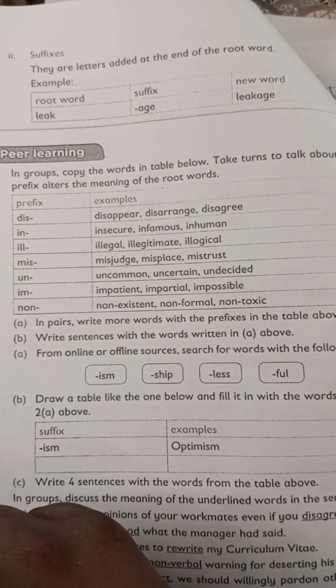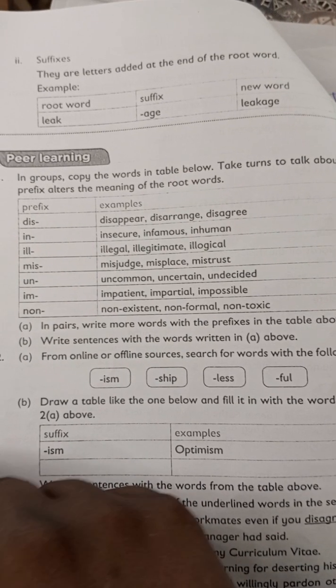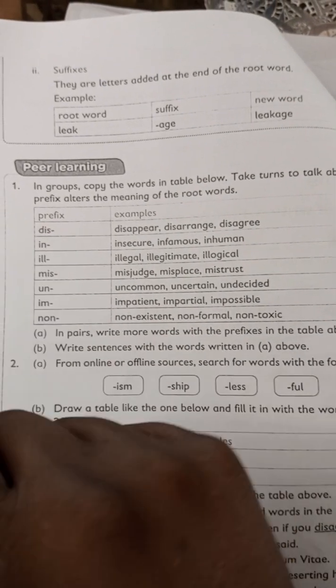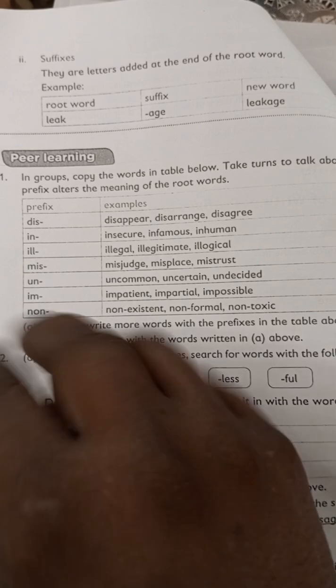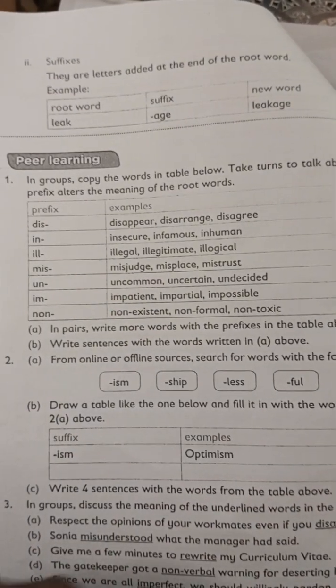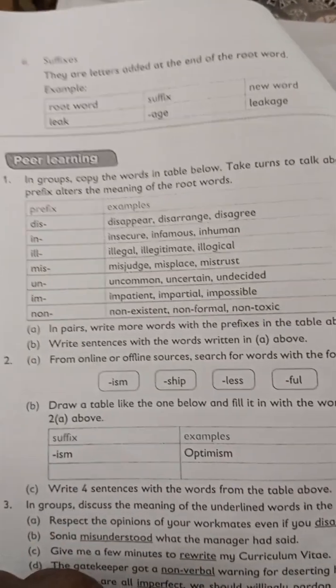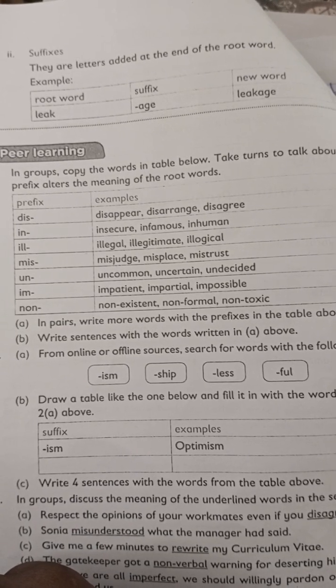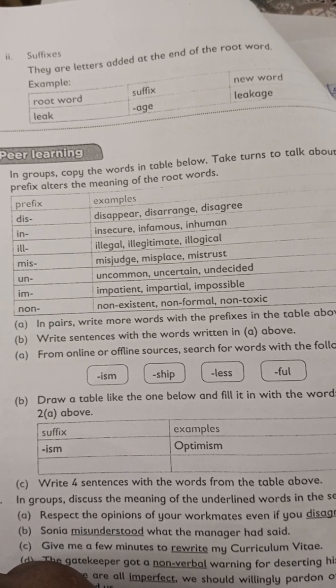Learners are expected to write sentences with the words written in A above. The words that they are going to come up with in activity A, they are supposed to write their own sentences using the words.